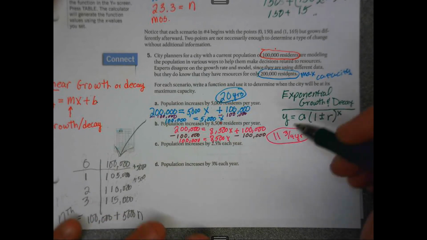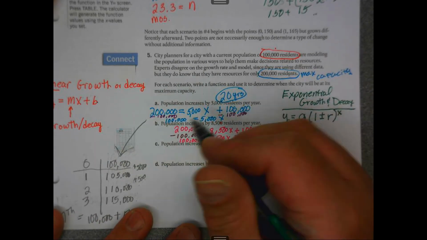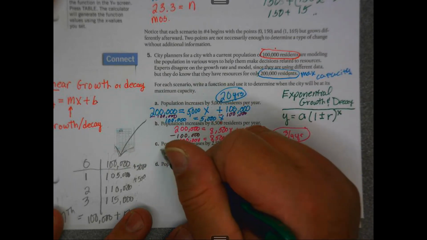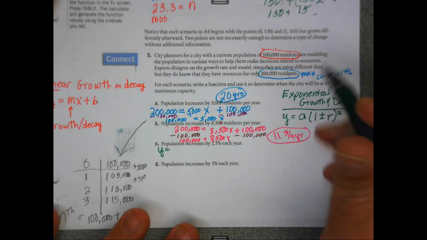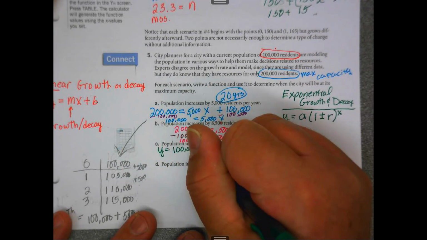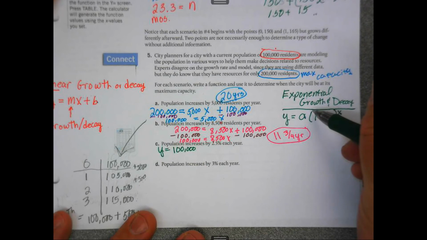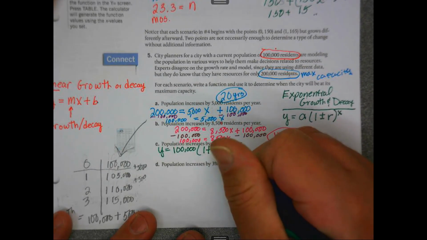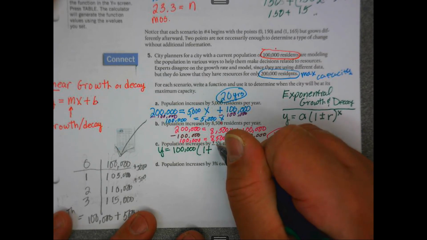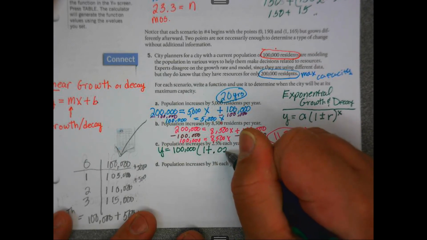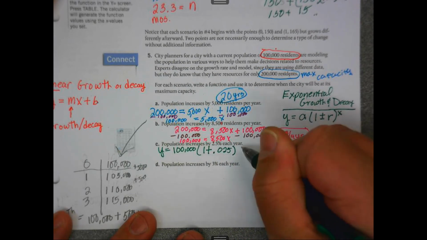Our population, again, our initial population is A times 1 plus the rate. Now, to change this from a percentage to a decimal, move that decimal over 2 places. I have 0.025 to the x.